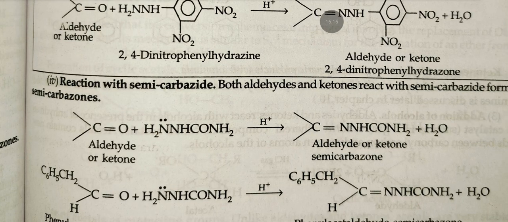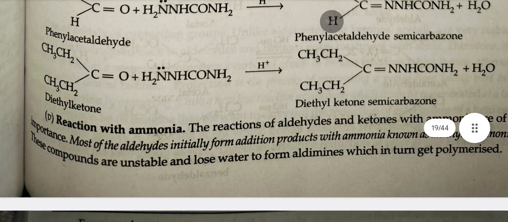Reaction with semicarbazide. Both aldehydes and ketones react with semicarbazide to form semicarbazones.